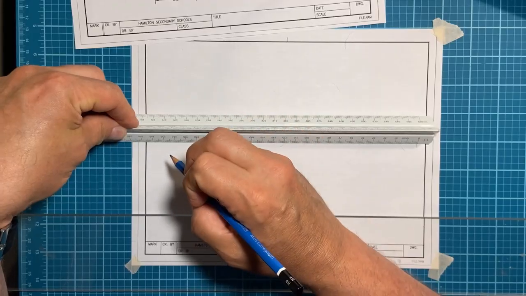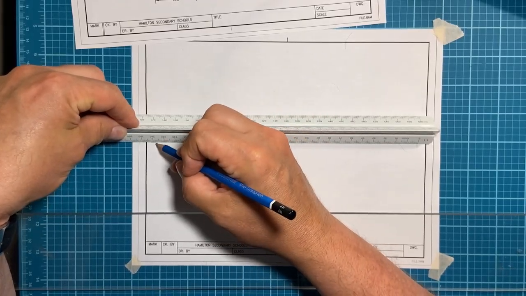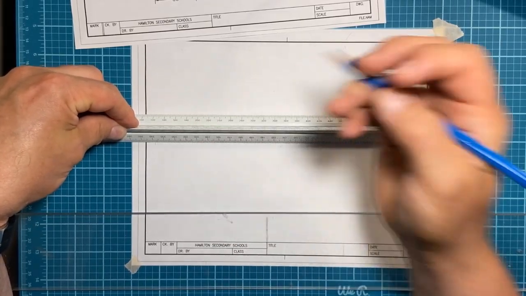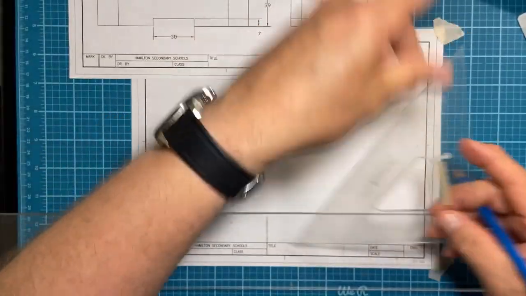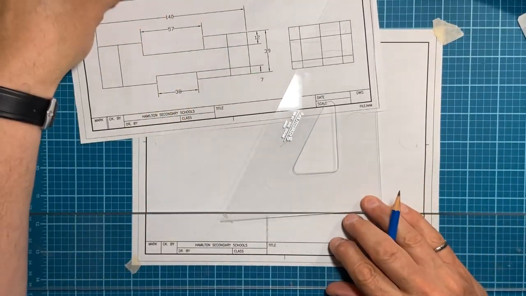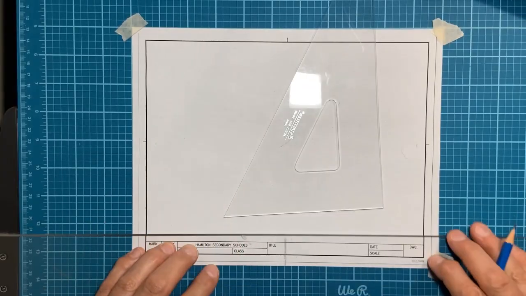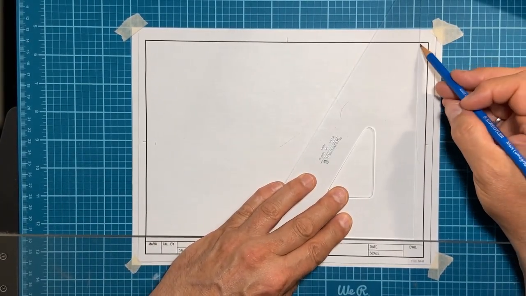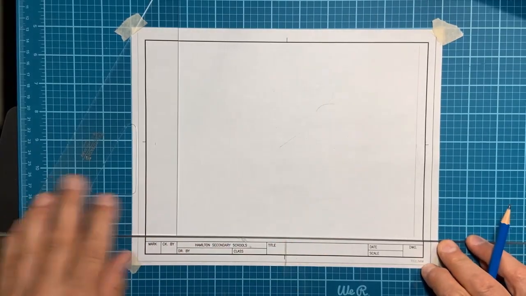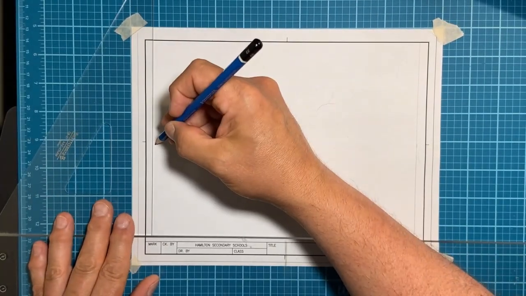And 238. All right, and then I can draw vertical lines there. I'll use my bigger set square. So there's a construction line there and a construction line here.